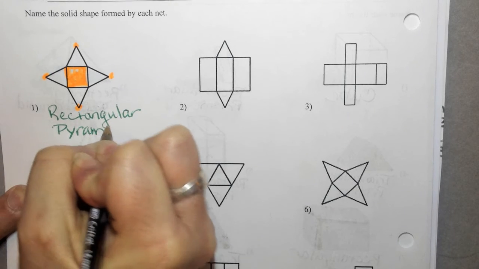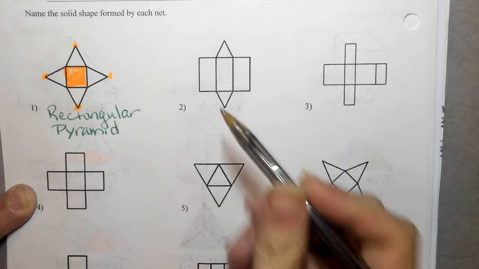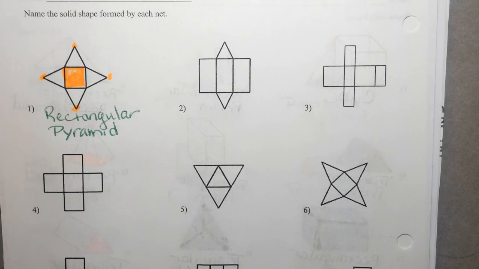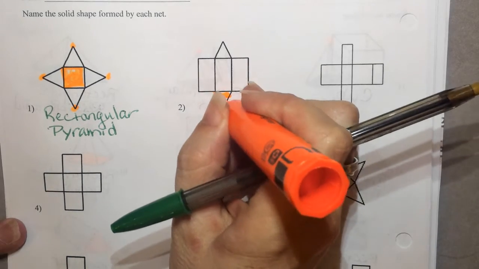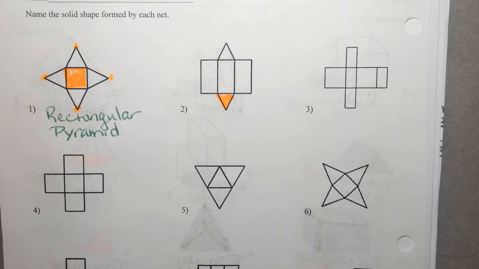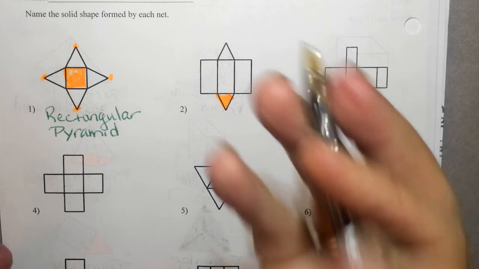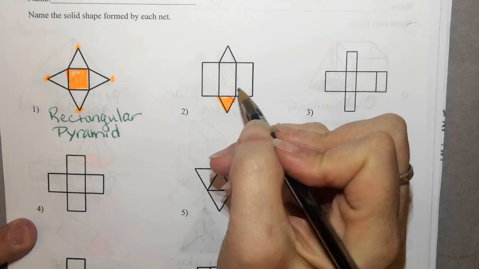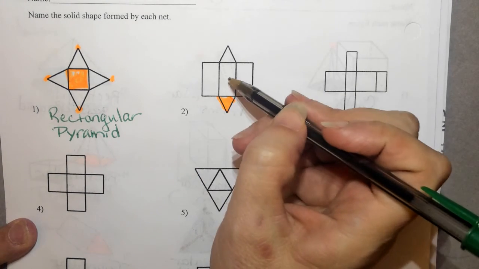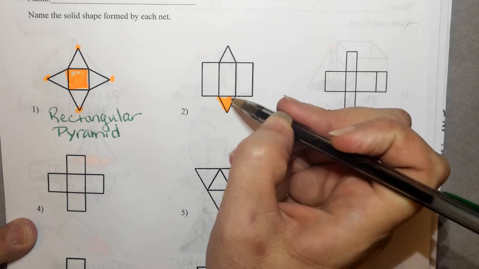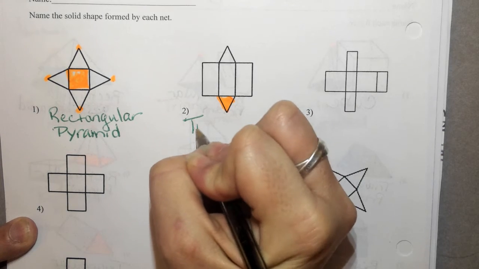Pyramid, because it's going to fold up. No, it's going to be like that. That's gonna be a triangular prism. Triangular, oh, and then each end would be flat, so it's a prism. This is like that Tomborello box thing that I showed you. So triangular prism.